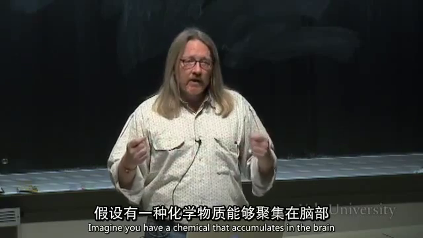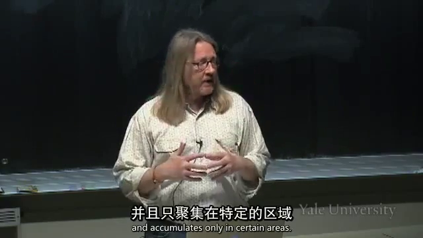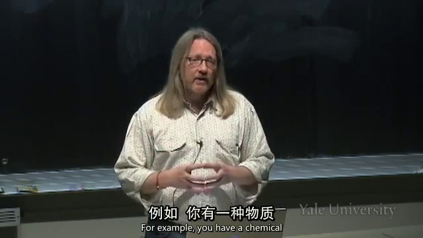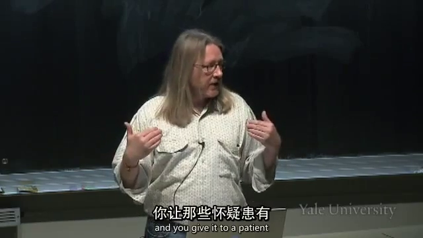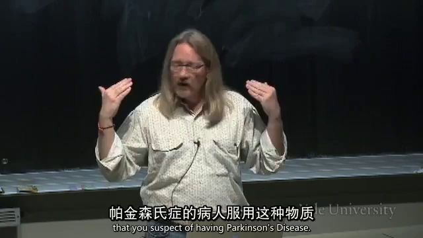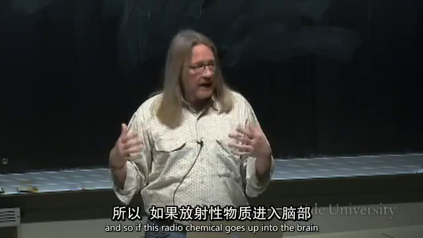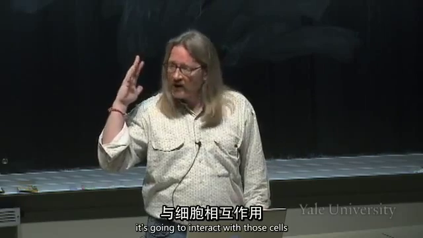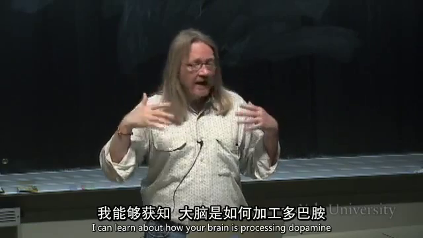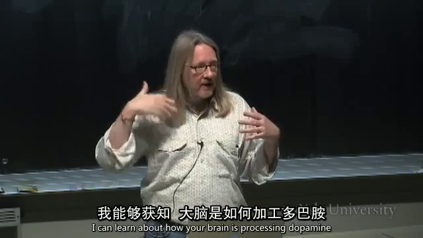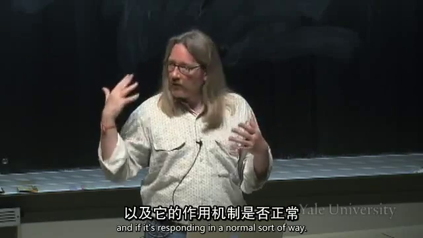But imagine you have a chemical that accumulates in the brain and accumulates only in certain areas. For example, you have a chemical that's related to the neurotransmitter dopamine, and you give it to a patient that you suspect of having Parkinson's disease. Well, Parkinson's disease involves the brain neurons that process and use dopamine. And so if this radiochemical goes up into the brain, it's going to interact with those cells that are involved in Parkinson's disease. By watching how this molecule moves around in the brain, I can learn about how your brain is processing dopamine and if it's responding in a normal sort of way. Right? Does that make sense?